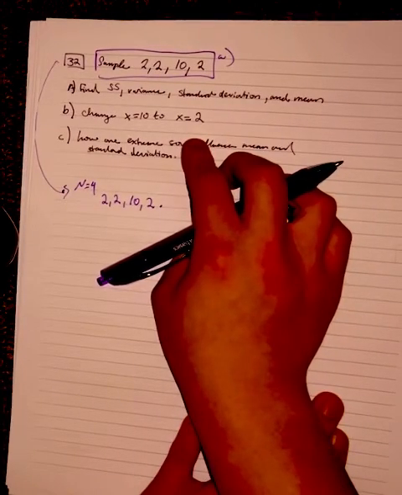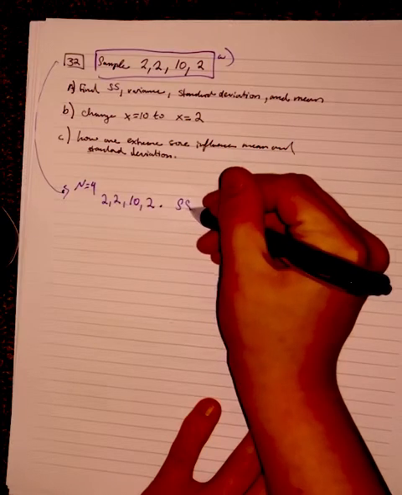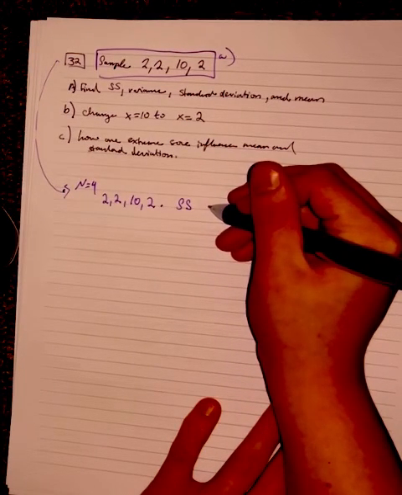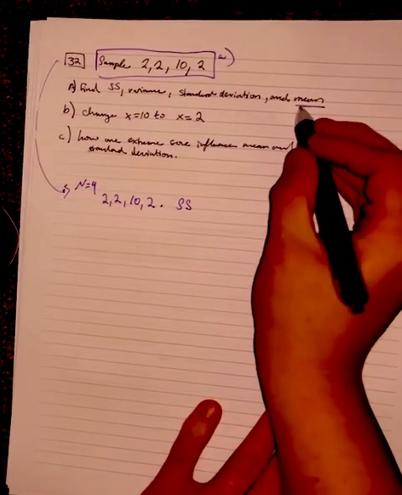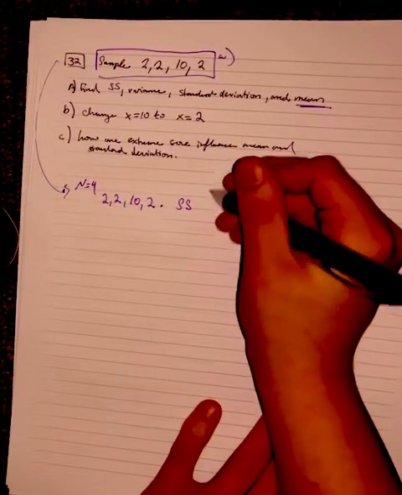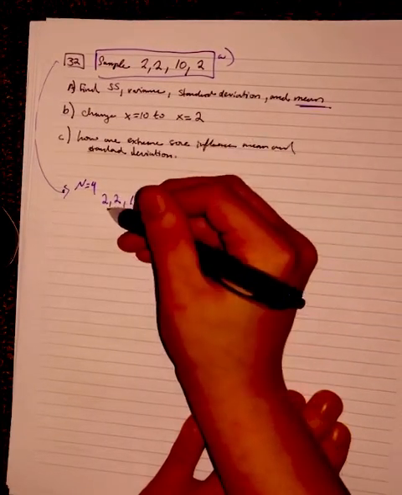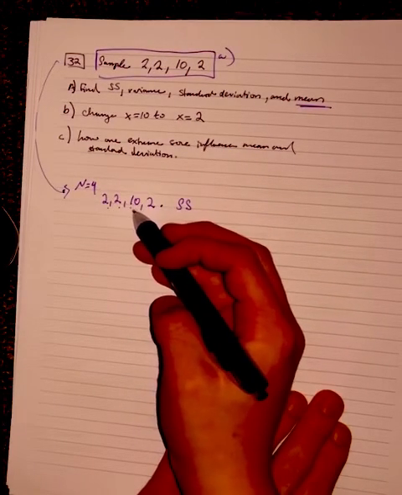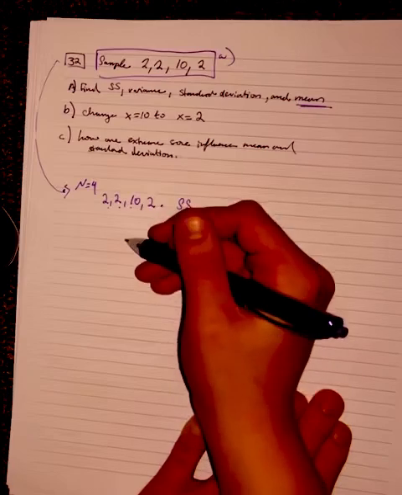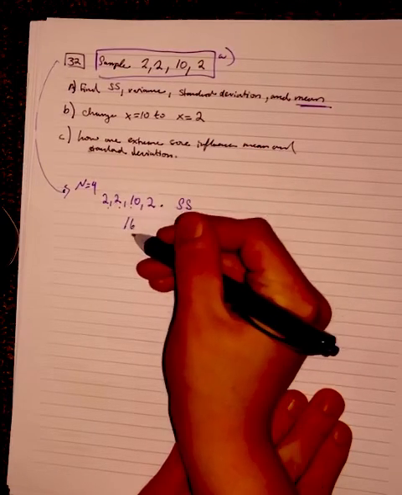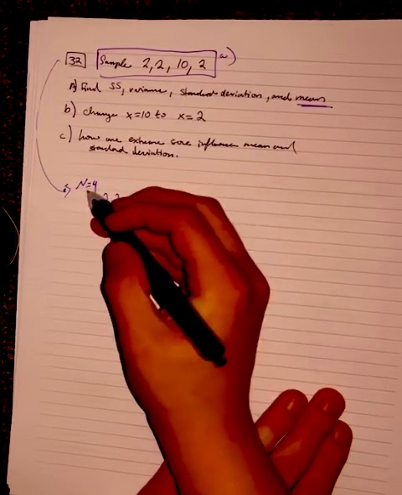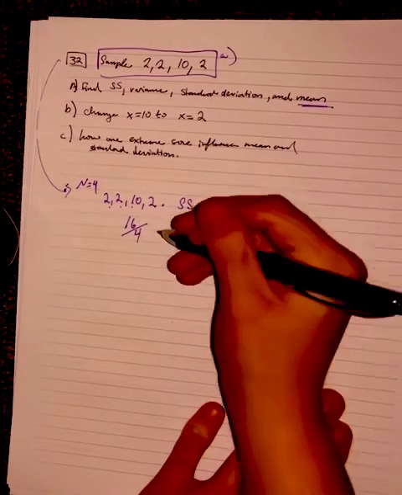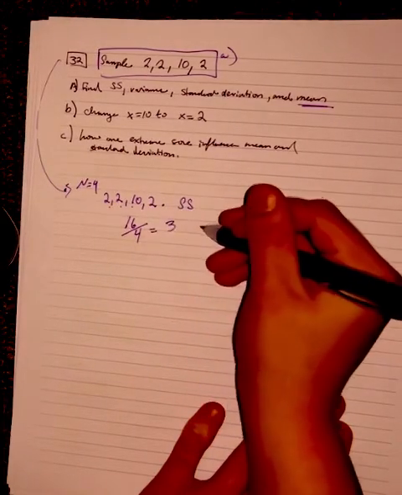To find our SS, or sum of squared deviations, we need to first find the mean, which will be adding all these values up. So 2 plus 2 is 4, plus 10 is 14, plus 2 is 16, and then dividing it by our n being 4. So 4, 8, 12, 16 being 3.